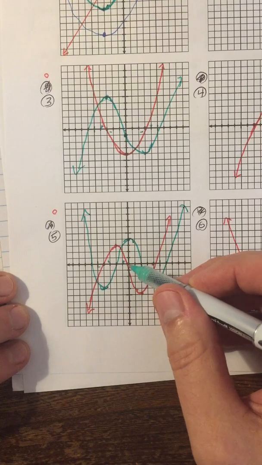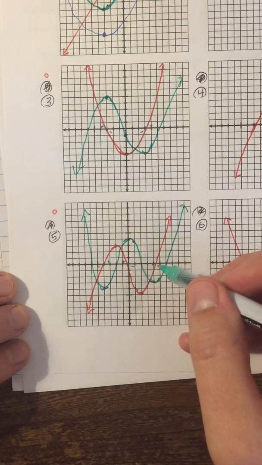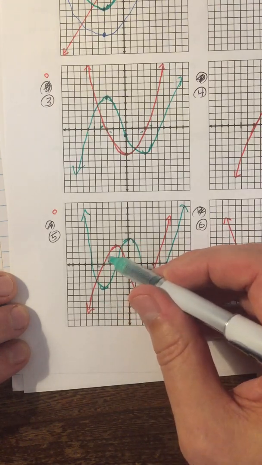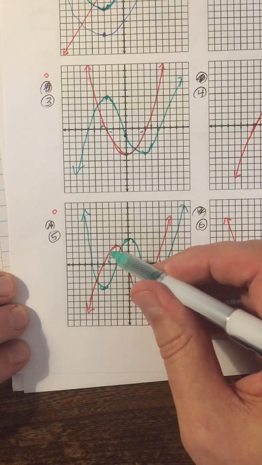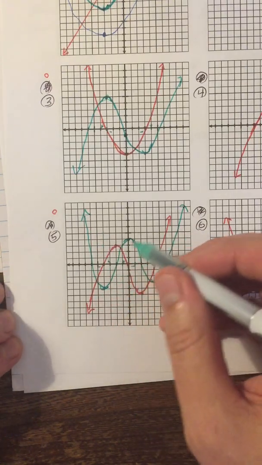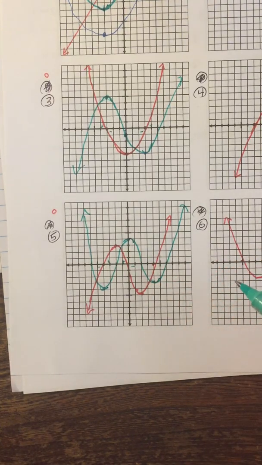F prime is negative from, looks like 0 to 4 or whatever that is. Well, f is decreasing from 0 to 4. F prime is positive from negative 4 to 0. So f is increasing from negative 4 to 0. Those things are going to happen just because I connected up the maxes and mins.